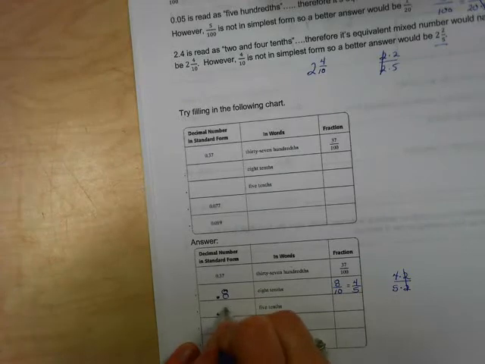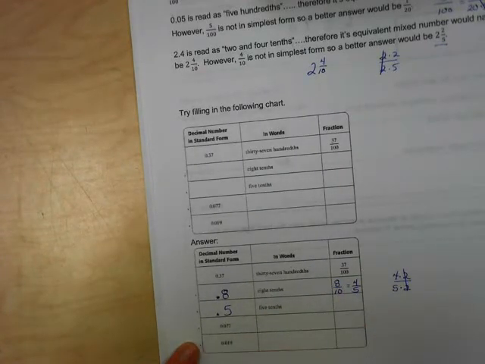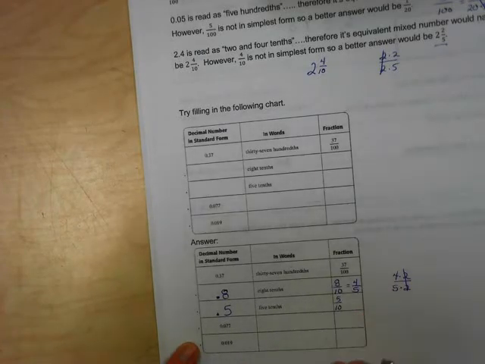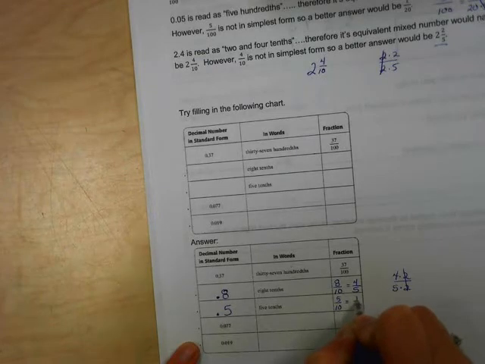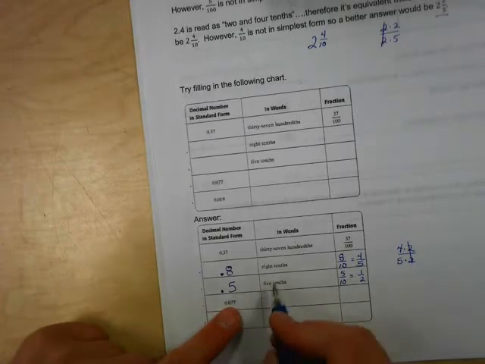5 tenths. Okay, so decimal point and a 5. The fraction form would be 5 over 10, and I'm sure we all agree that 5/10 is 1/2. All right, this one in words. So it goes tenths, hundredths, thousandths. So I'm just going to write that number out, 77.